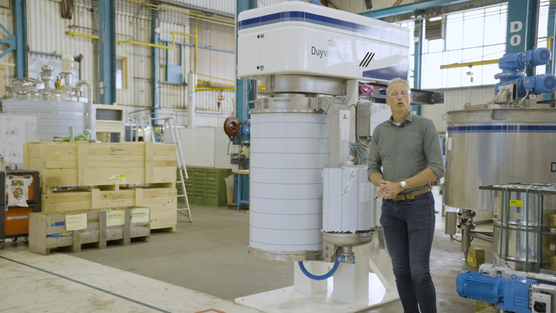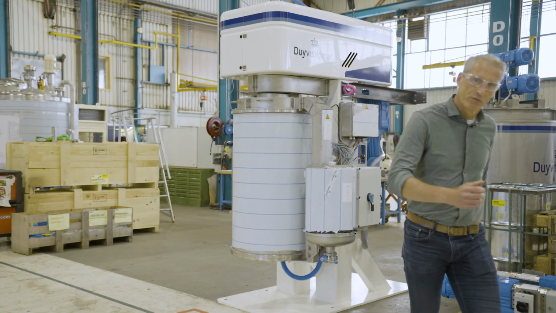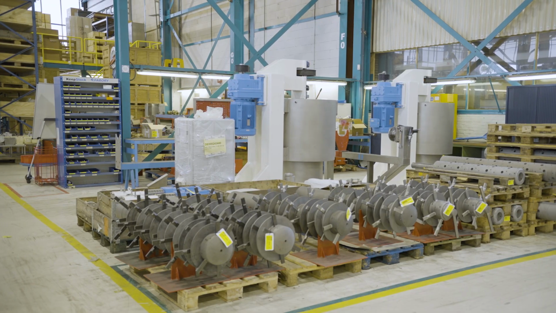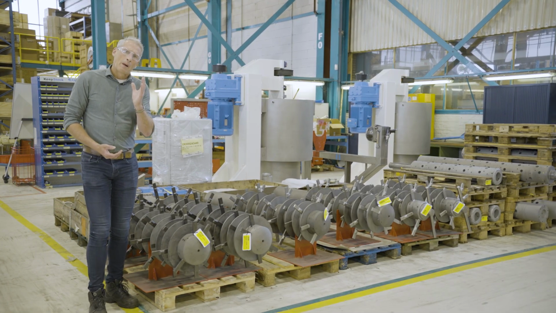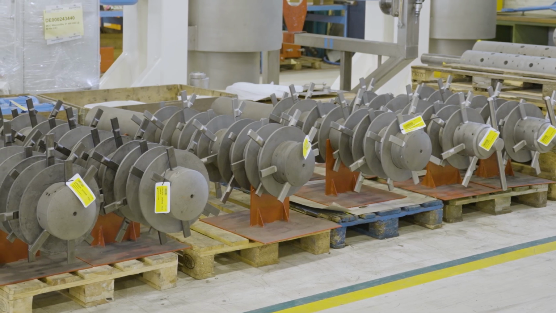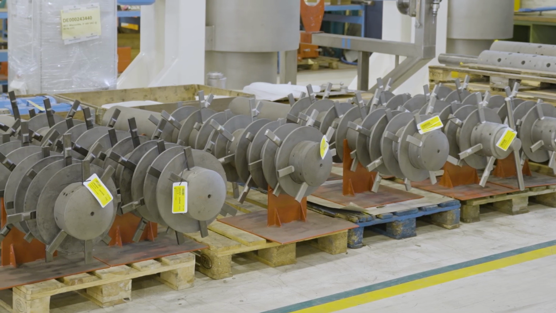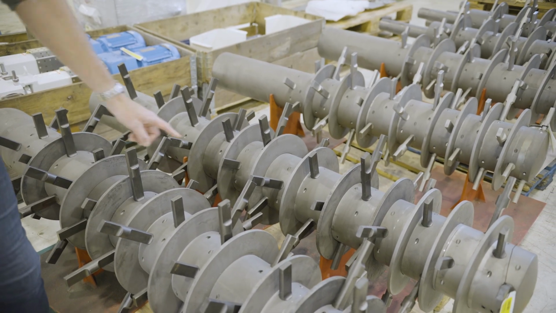Let me explain to you the difference between a chocolate ball mill and a cocoa ball mill. Follow me. So here we are. Part of the secret between a chocolate ball mill and a cocoa ball mill is on the inside of the machine, the shaft. And on those shafts you can see already a lot. For example, the difference in material.